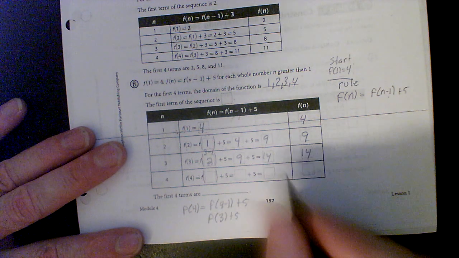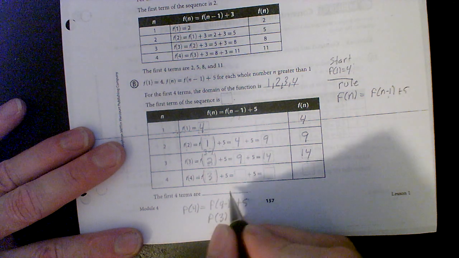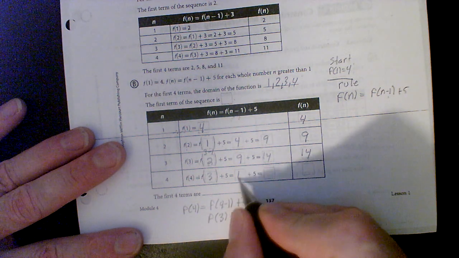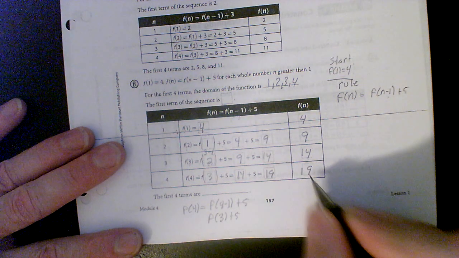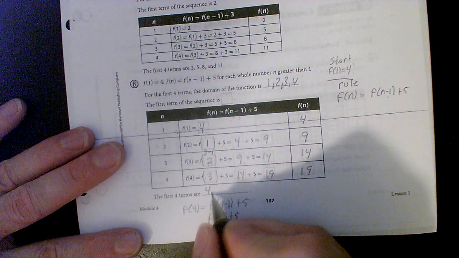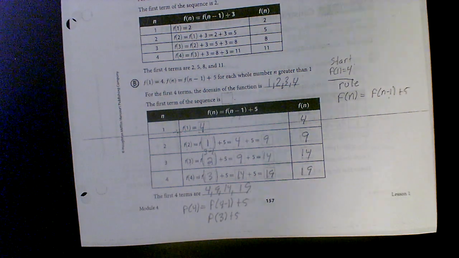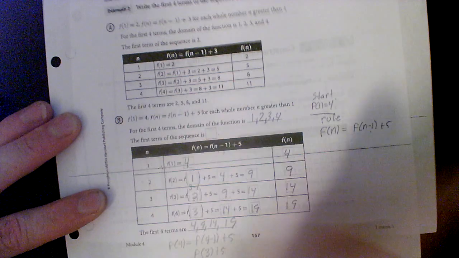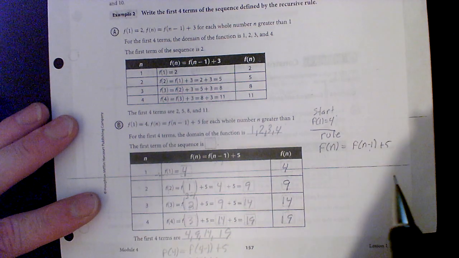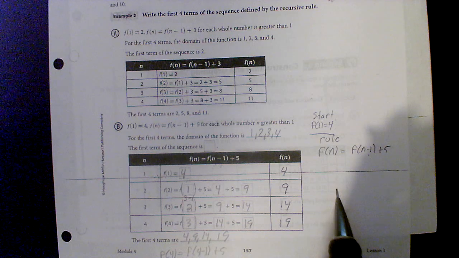So it's really just referring me back to the term in front of it, because the third term is 14, plus 5 is 19. Now, the first 4 terms are 4, 9, 14, and 19. All we've really been doing the whole time is adding 5. So it's just the function notation that's a little bit weird for this recursive. They're finding a way to refer back to a previous term.